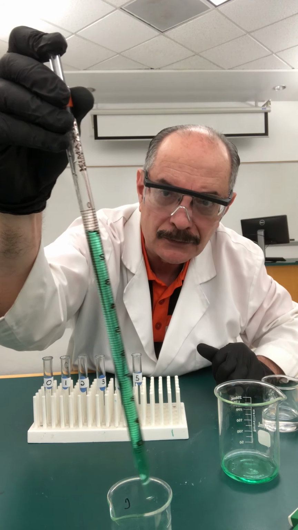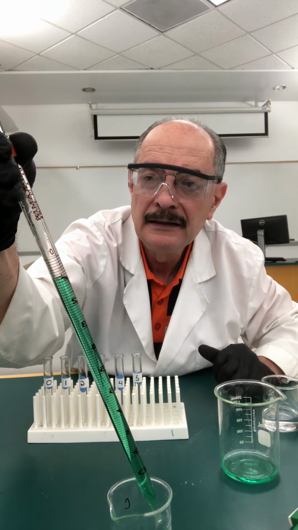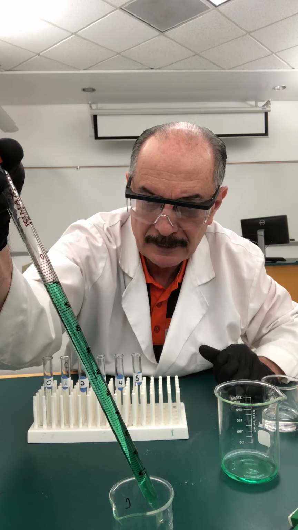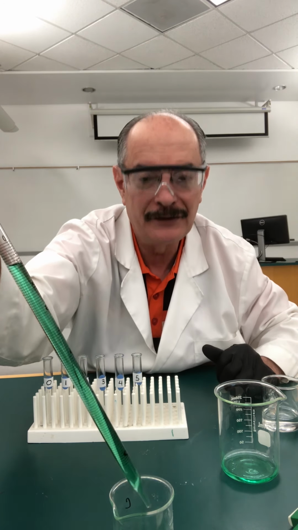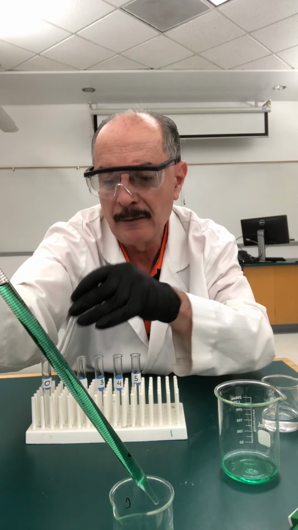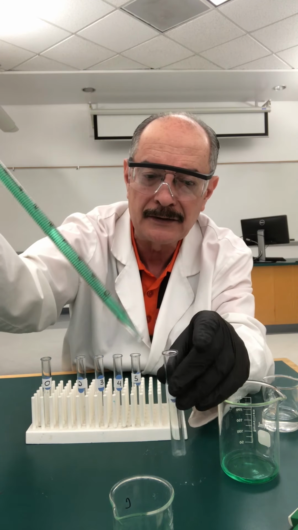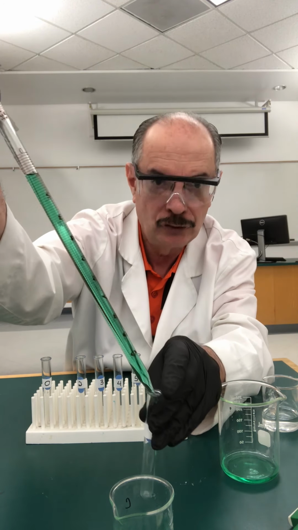The meniscus is right on the 1 milliliter mark. Actually, I think I missed it a little bit. Hold on. Let me adjust it. Very good. And now in test tube number 1, I'm going to put 1 milliliter. So I'm going to go from 1 to 2, right?